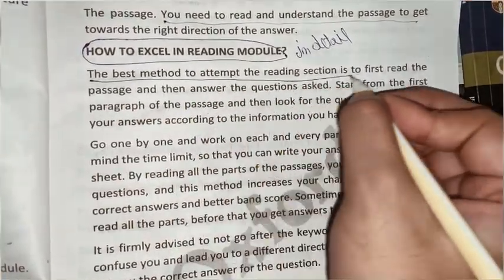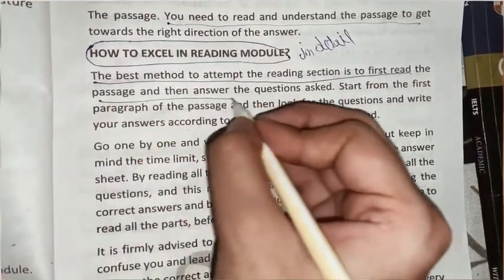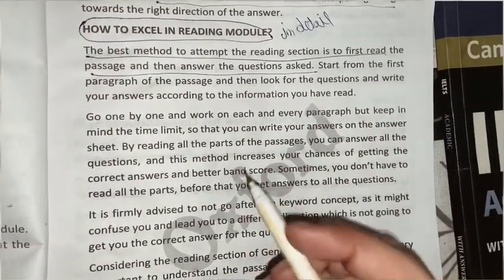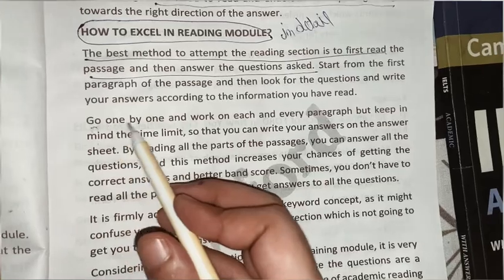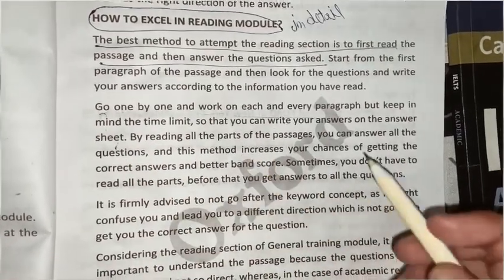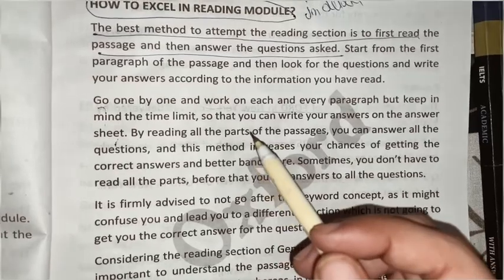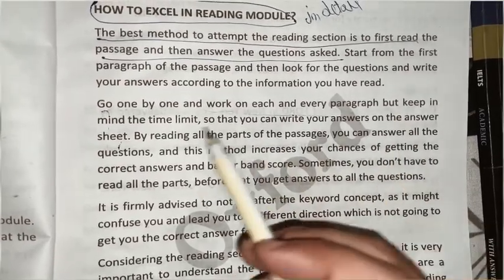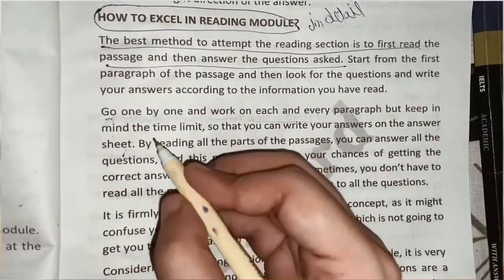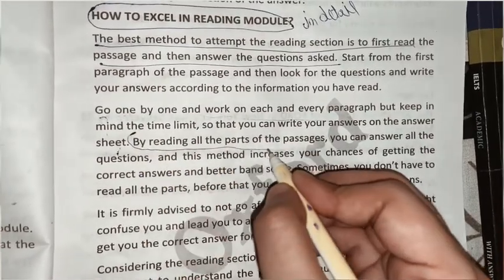The best method to attempt the reading section is to first read the passage and then answer the questions asked. Start from the first paragraph of the passage, then look at the questions and write your answers according to the information you have read. Go one by one, work on each and every paragraph, but keep the time limit in mind so that you can write your answers on the answer sheet.